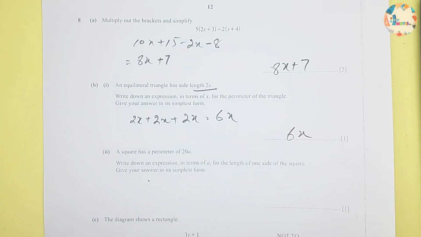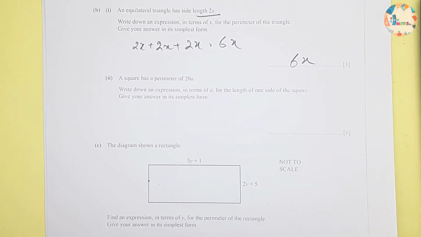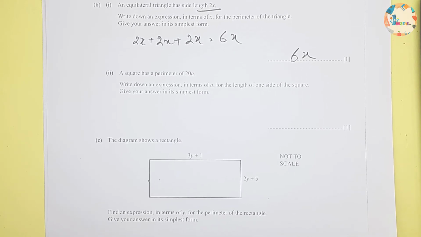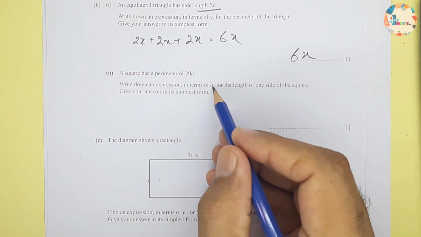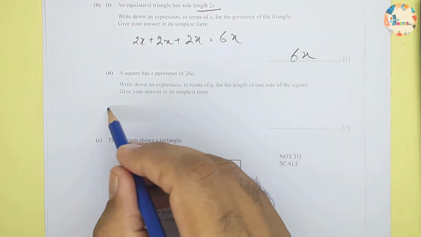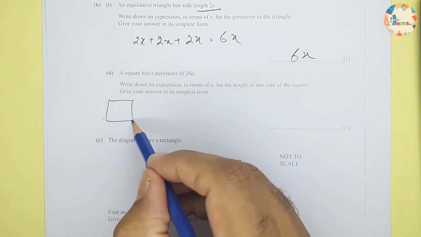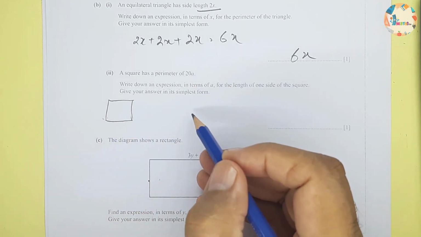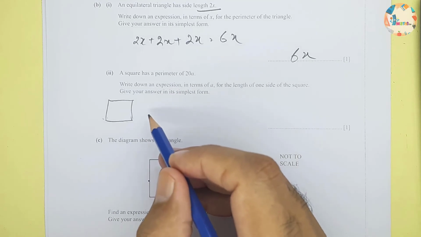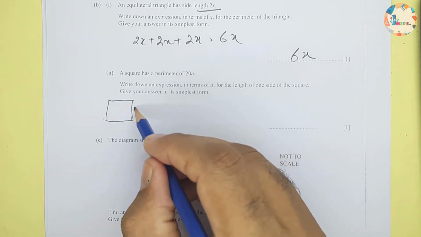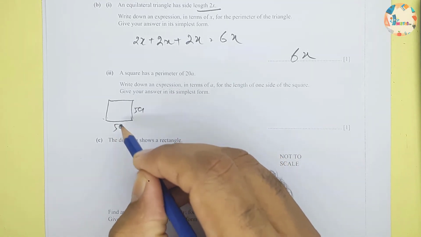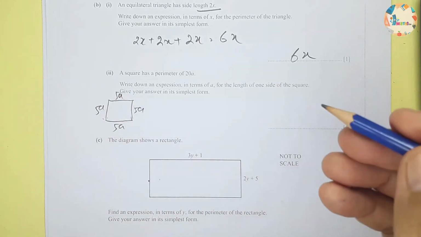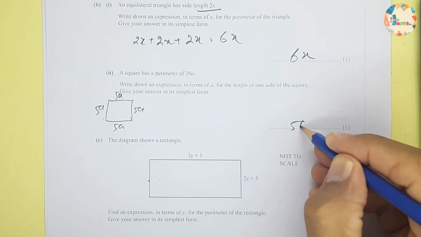A square has a perimeter of 20a. Write an expression in terms of a for the length of one side of the square. So perimeter is this one. For example, this is a square, which is adding all sides as 20a. So this will be like 5a, 5a, 5a and 5a. So this will be 20a. So we can write it as 5a.